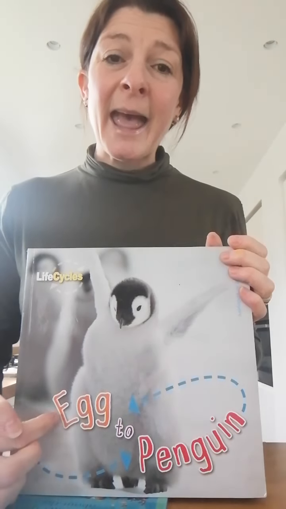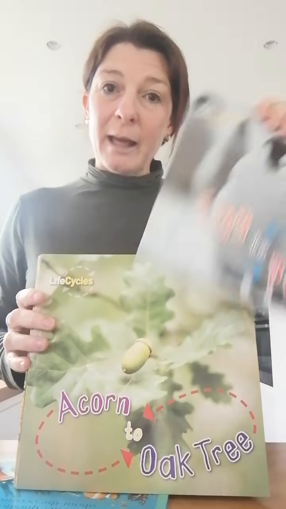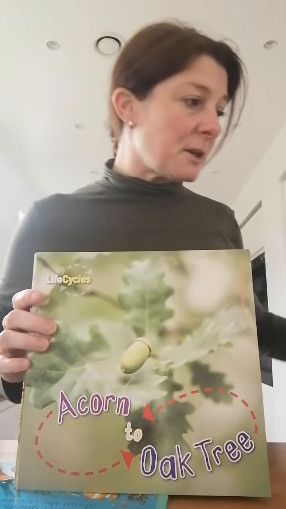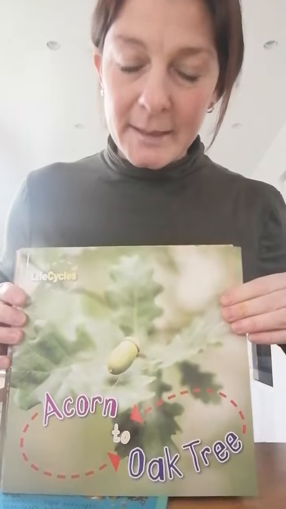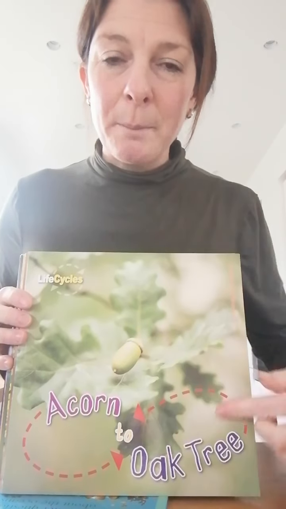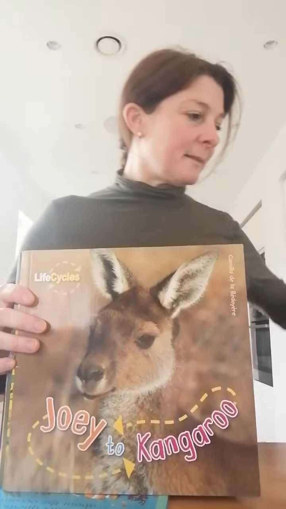But I've also got these books as well. These are information, non-fiction books. This is all about how a penguin grows from being an egg to a penguin. So that might help me make my non-fiction book. This is all about how an acorn grows to a big, big oak tree.